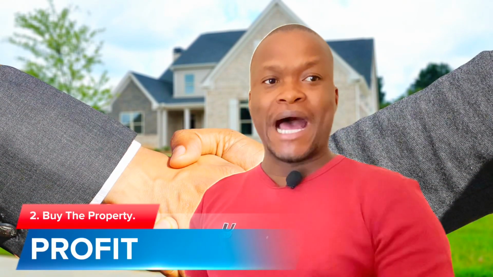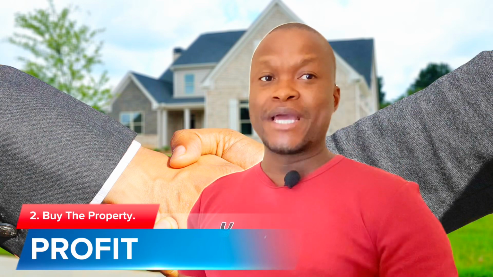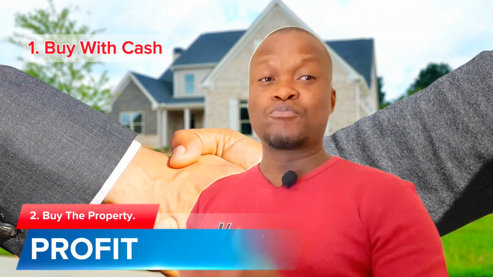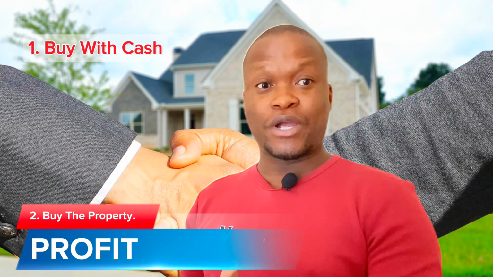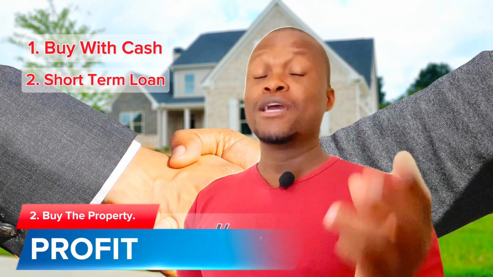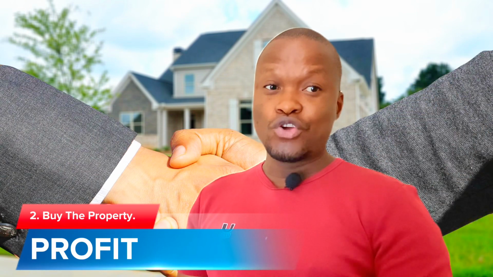Number 2, buy the property. You've discovered the property, and then you buy the property. There are 2 ways that you can use to buy a property. Number 1, you can buy the property with cash. Number 2, you can use a short-term loan. There are other ways out there, perhaps. You can do your own research.